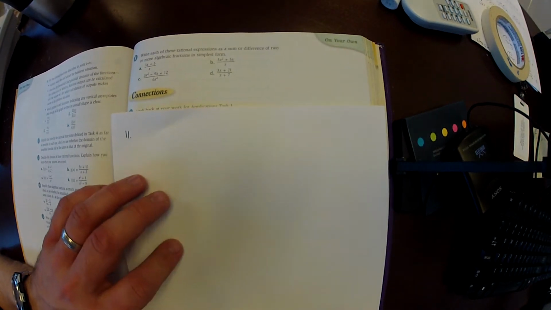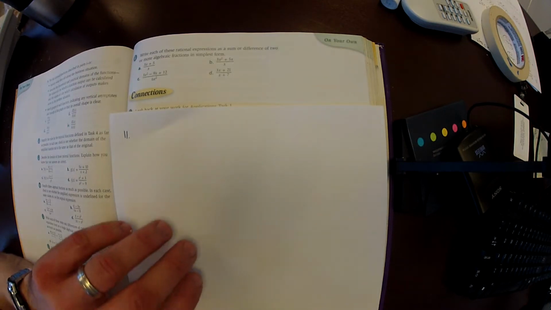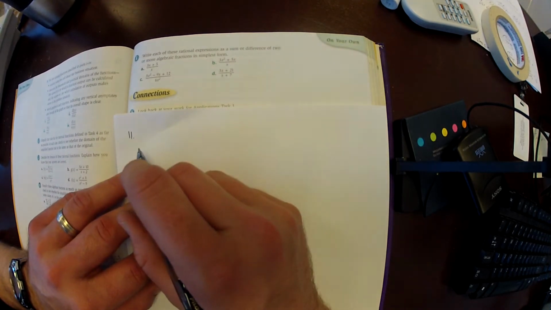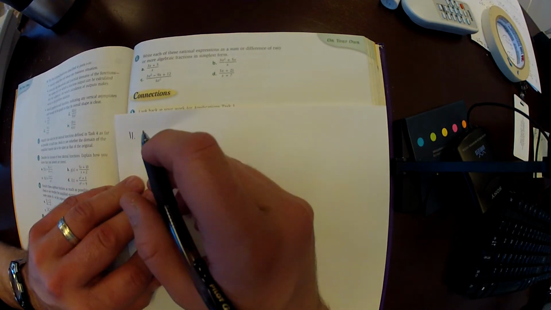This is Unit 5, Lesson 3, Day 5 homework, and this is question number 11, and we're looking at page 383 out of the Core Plus Mathematics Series 2, Course 3 text. And so I'm taking a look at writing each of these rational expressions as a sum or difference of two or more algebraic functions in simplest form.